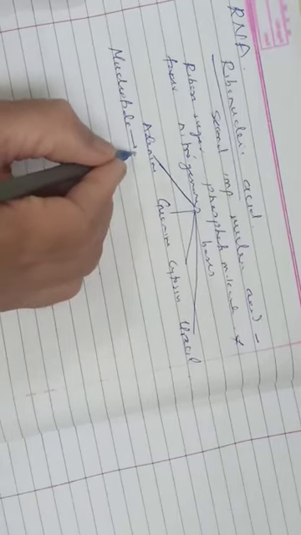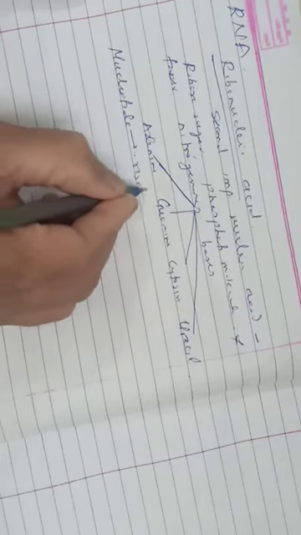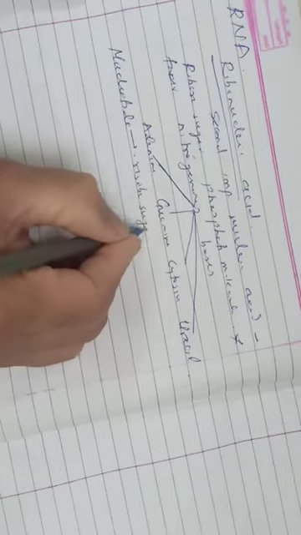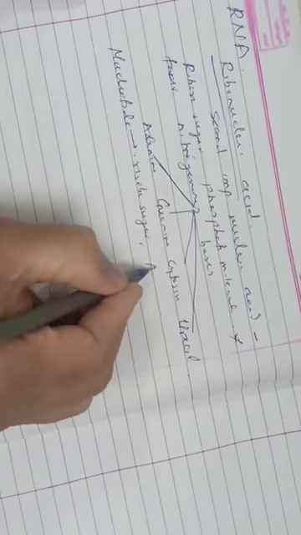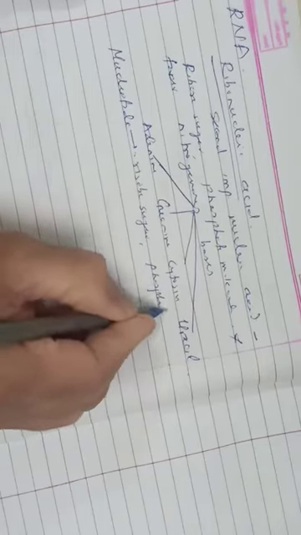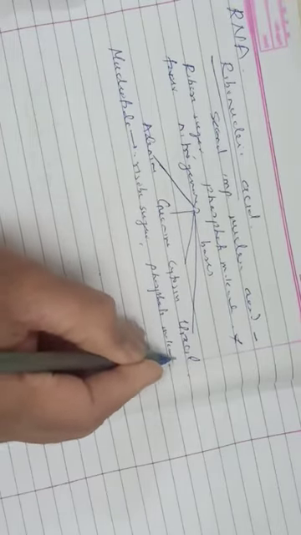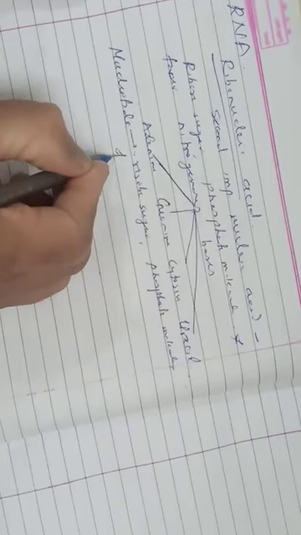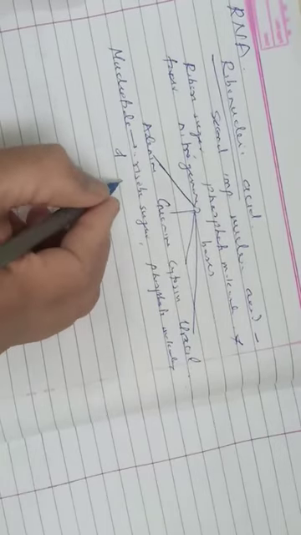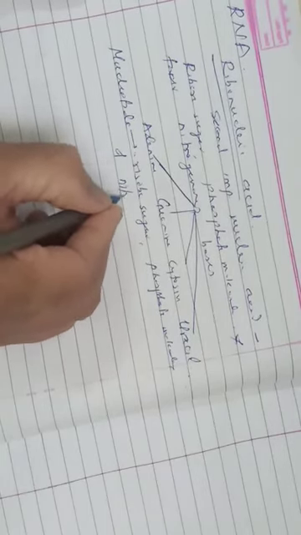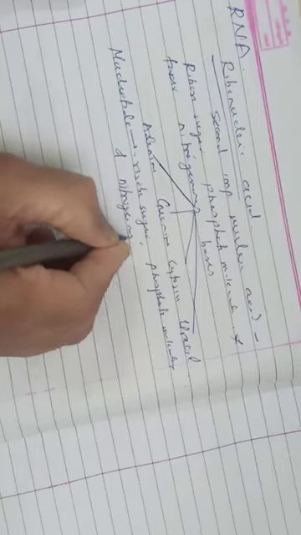This contains ribose sugar, a phosphate molecule, and one nitrogenous base.